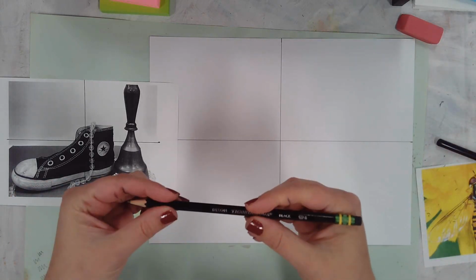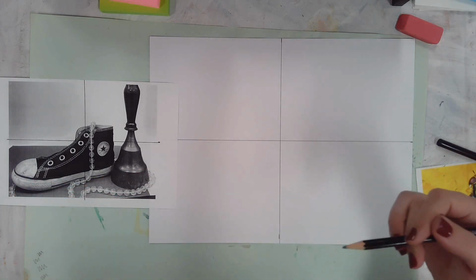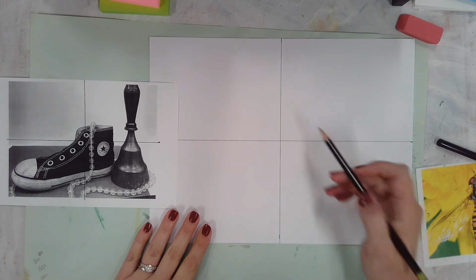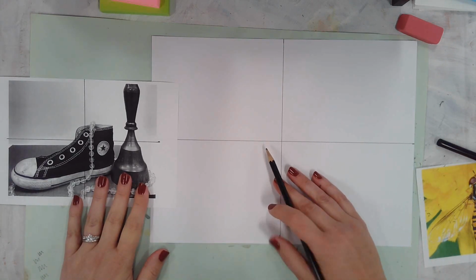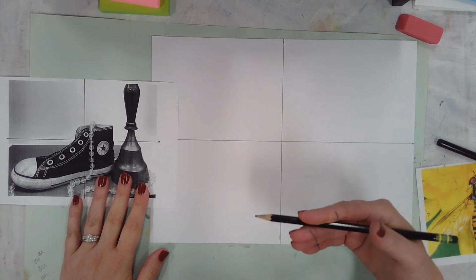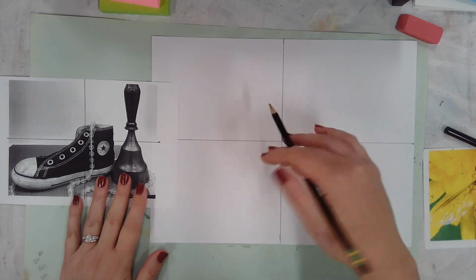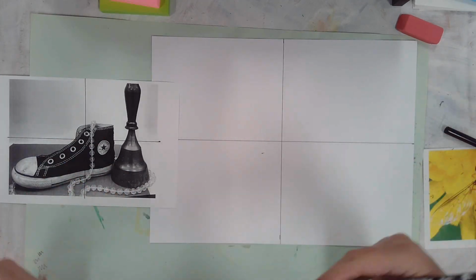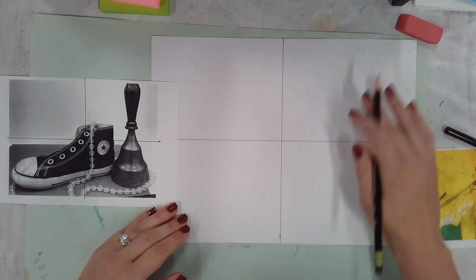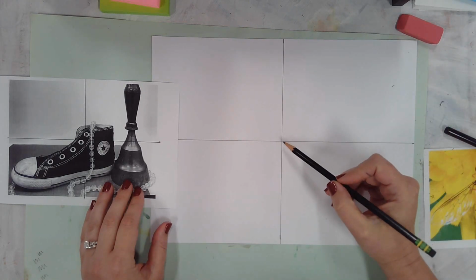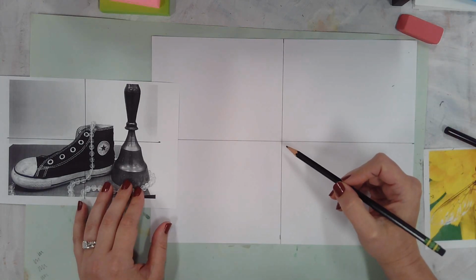I am using a regular pencil so that you will be able to see it. Now, when we're drawing, you're going to be pushing very lightly. Again, you'll see me pushing much harder because you need to be able to see it from the camera, but you make sure you're pushing really, really lightly so you'll be able to erase. Now, we're using the grid so that we can work on our proportions.